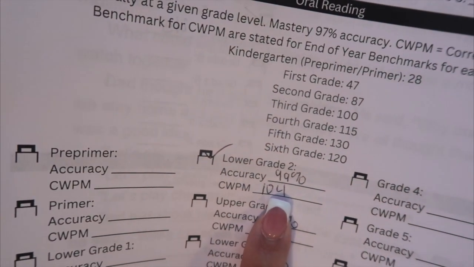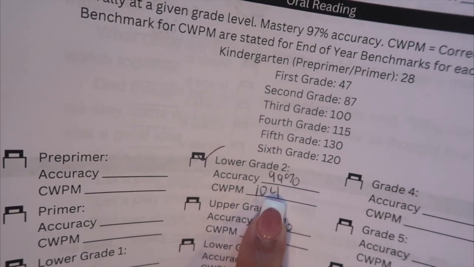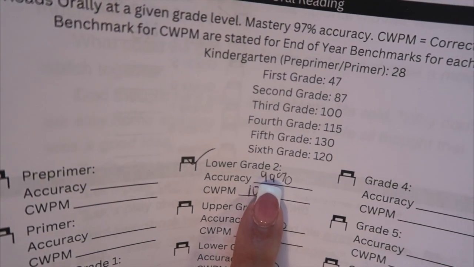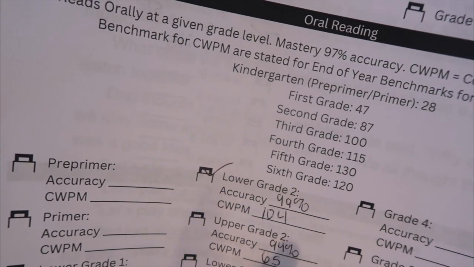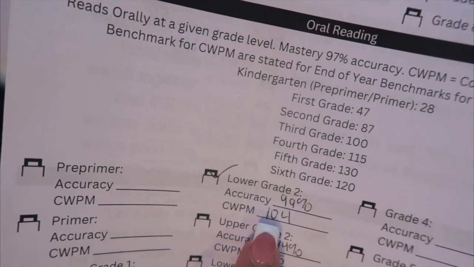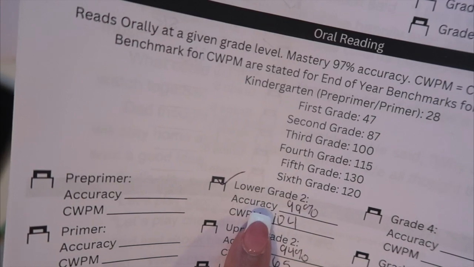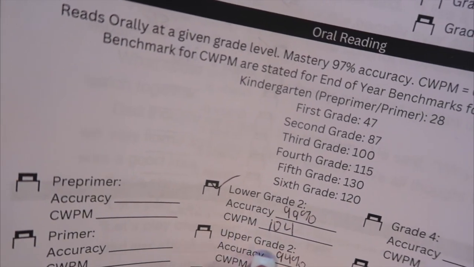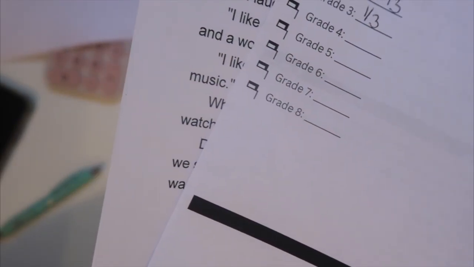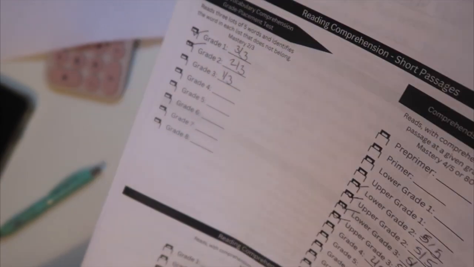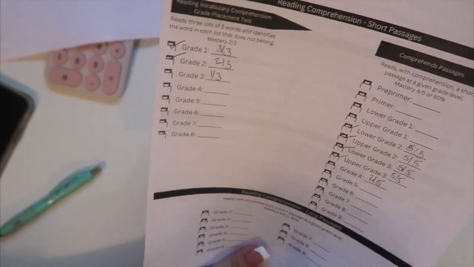On here, he only made one mistake. You could tell he was a lot more comfortable with that passage. He got 99% accuracy, and he was at 104 correct words per minute. That means that right now, we're at a 2nd grade reading level. He has mastered lower, so we should be working on a middle to upper 2nd grade level for progress monitoring for reading fluency. Now, it tells a different story with comprehension though.